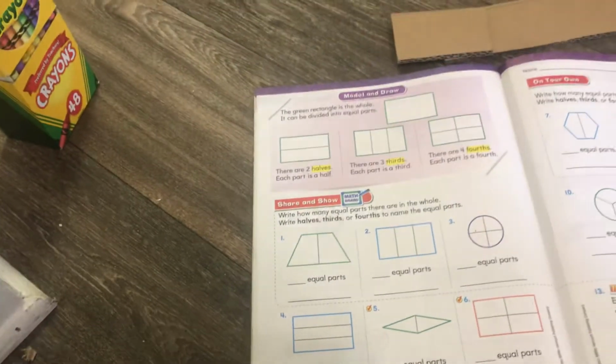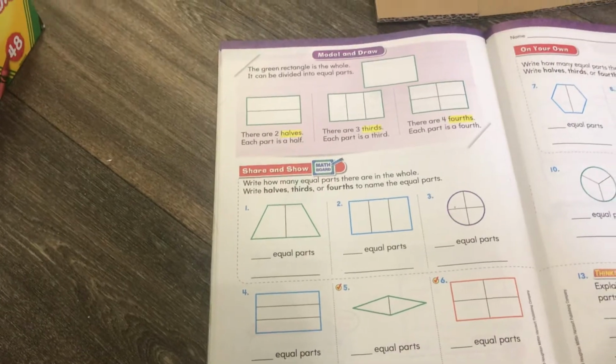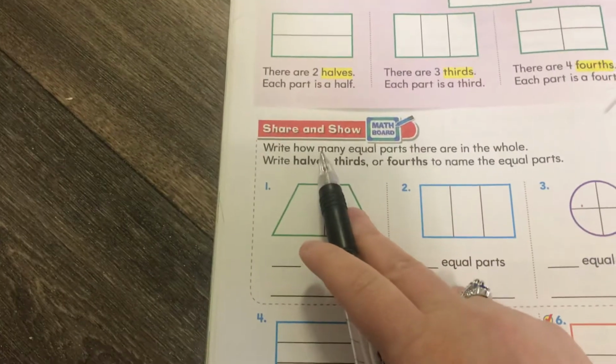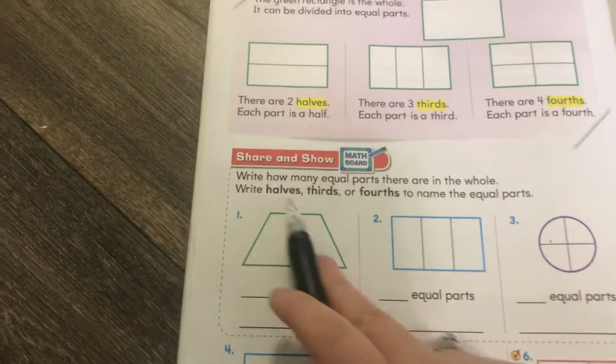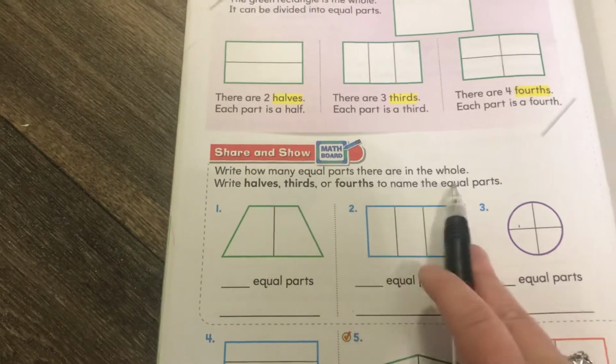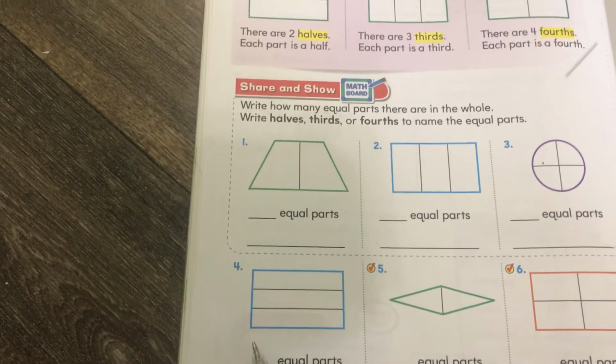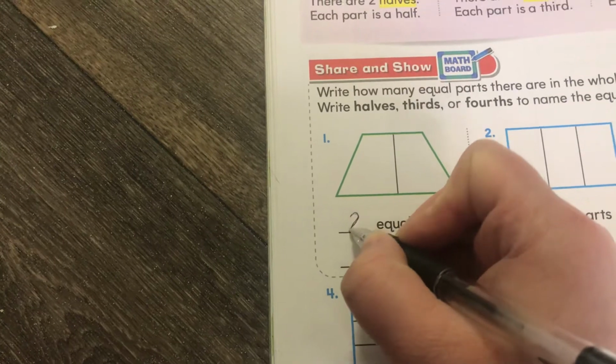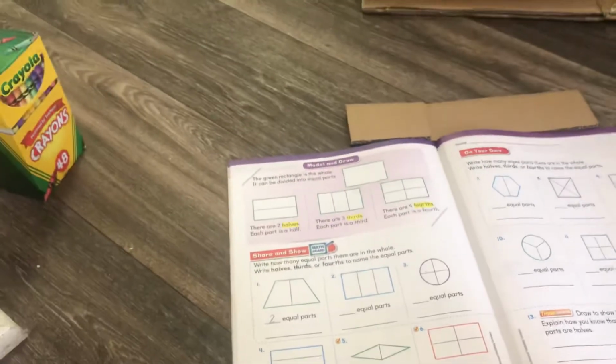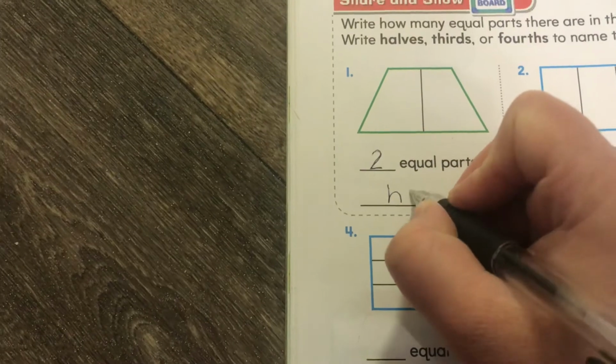Now, let's practice doing some of the assignment. Whoops. Guess I'll use my pen. Okay, write how many equal parts there are in the whole. Write halves, third, or fourth to name the equal parts. So this one, I have 1, 2. So there are 2 equal parts. Well, when I have 2 equal parts, what do I call it? I look over here, I have 2, I call it half. So I write half right here.